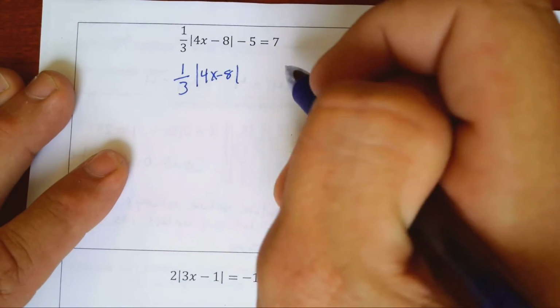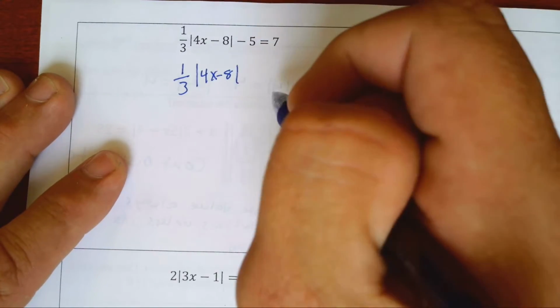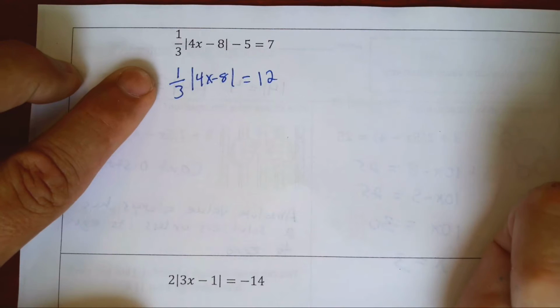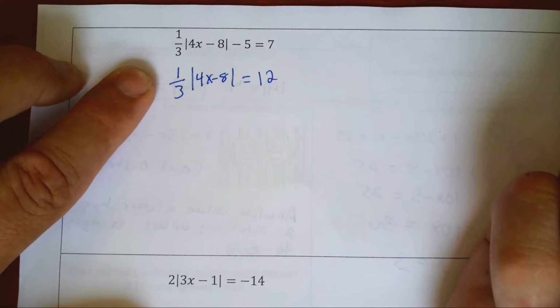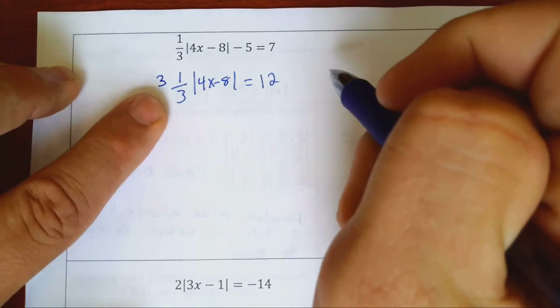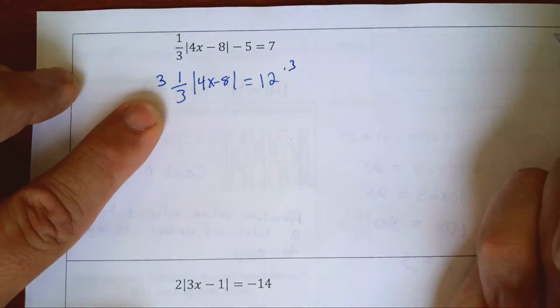Add 5 to both sides. So if I add 5 to this side, this goes away. Add 5 to this, it becomes 12, right? I need to get rid of this 1/3 in the front. Remember how to get rid of fractions: you just multiply by the denominator. So I multiply this side by 3, which will cancel this out. Multiply this side by 3.